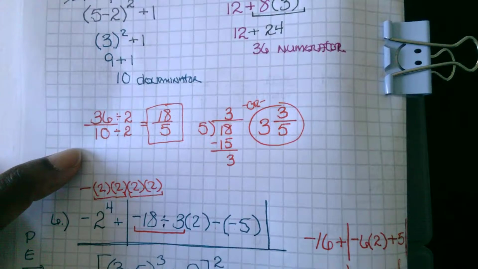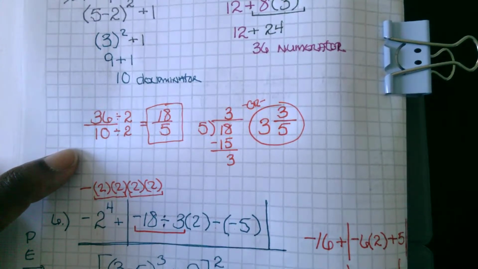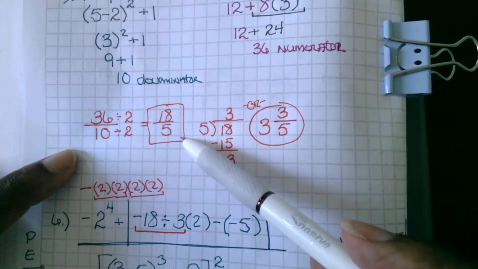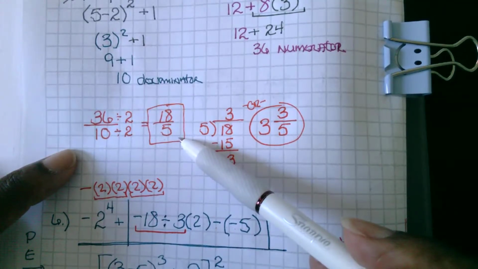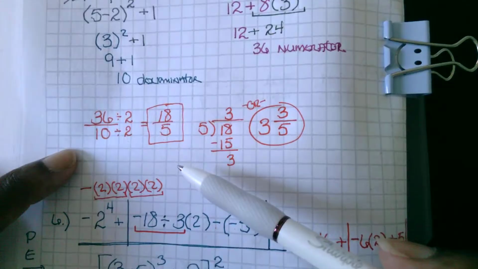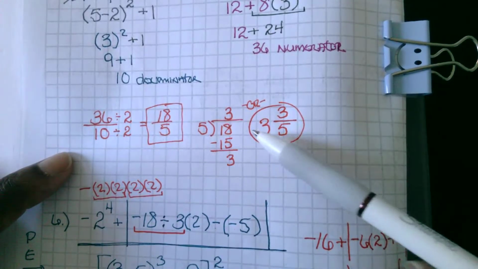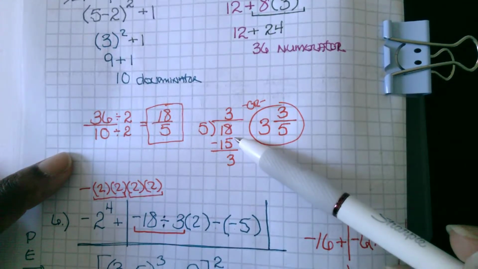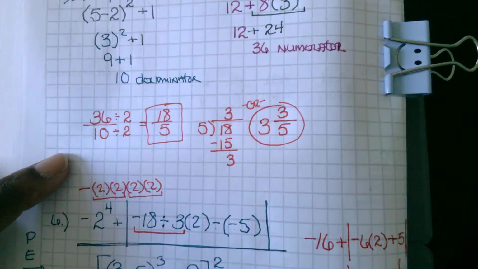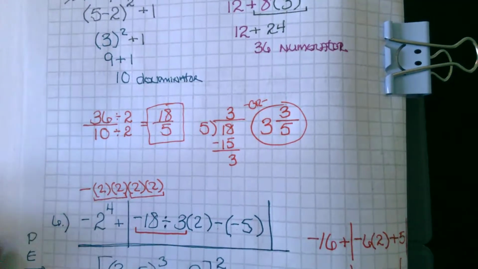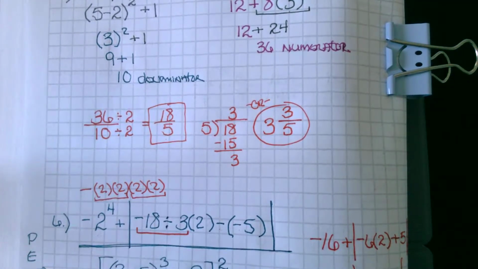But my suggestion, if you're looking at a standard assessment and you have an improper fraction, that's your answer. If they give you decimals, obviously do the division by adding your decimal point and your zeros. So that's order of operations.